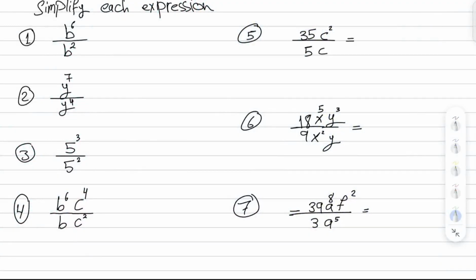Okay, for the first question, we have division and we have similar bases. We can easily subtract the exponents. 6 minus 2, so the answer will be b raised to the power 6 minus 2, which is equal to 4. b raised to the fourth power.